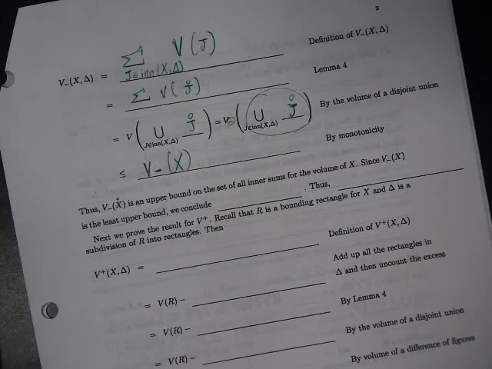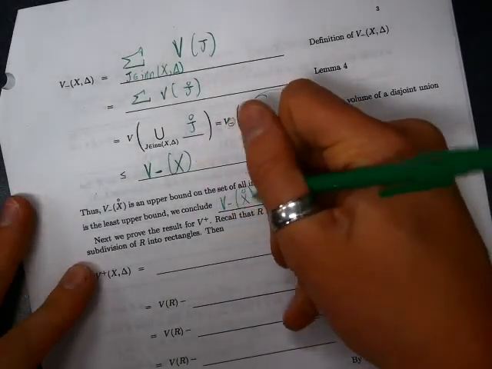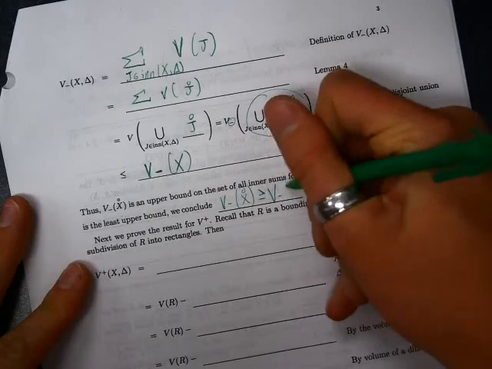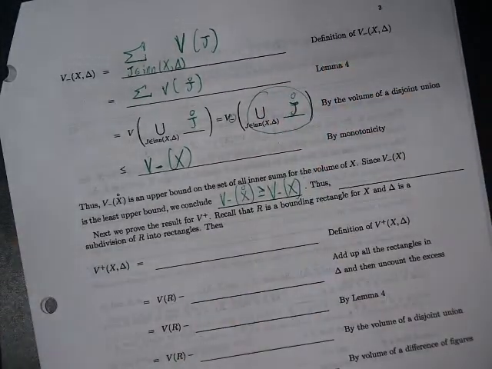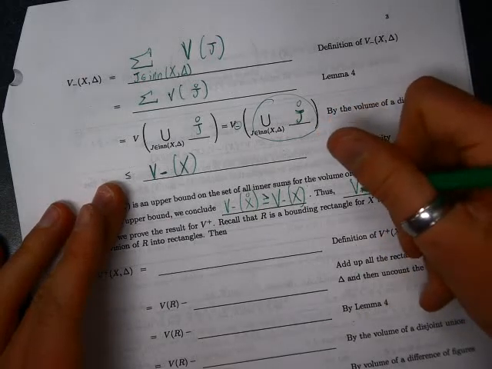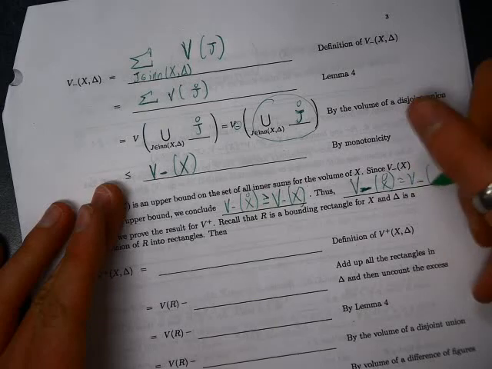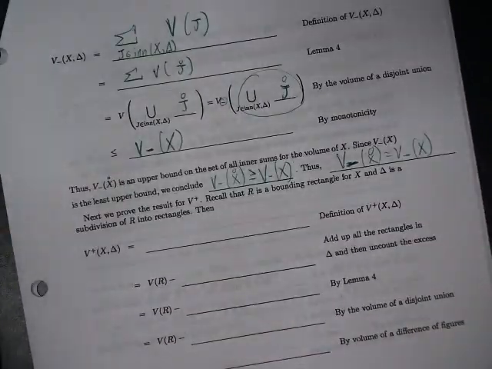If this is an upper bound, and that's the least upper bound, which one is bigger? We conclude V minus of X sock is bigger than or equal to V minus of X. Is that the opposite of the inequality that we already proved? Yeah, there's still a V minus there. Exactly as we needed. Let's try to do the same thing for the closure.